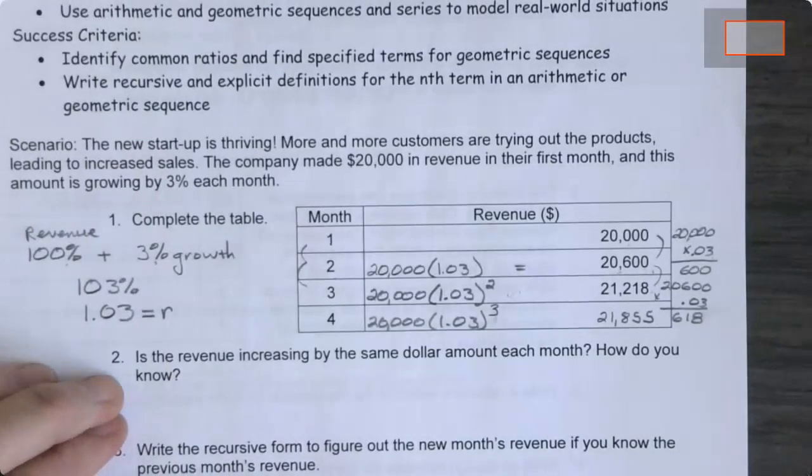To reinforce the fact that this is not growing the same amount, I would like you to record the answer to this question.